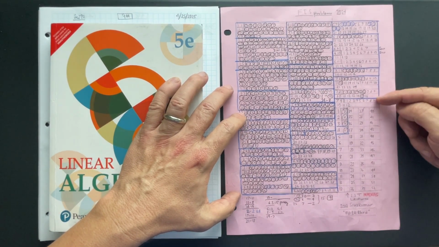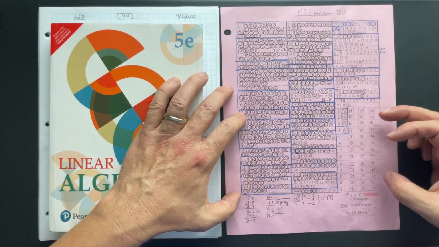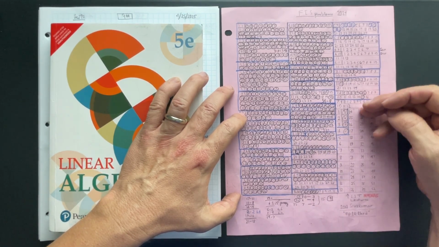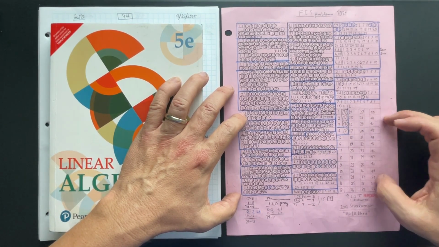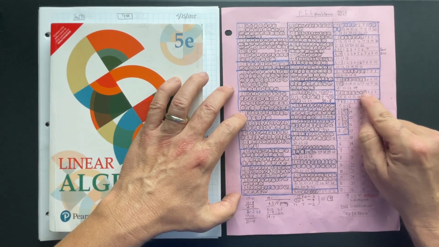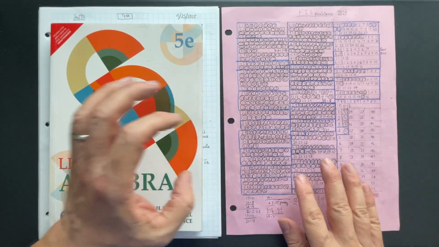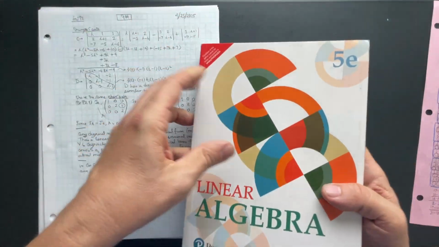In a separate video, I will outline what I want to do in the next couple of months to finish off linear algebra, but these videos will be in that. So yeah, attempted various problems in sections 7.1, 7.2, and 7.3. All right, so then I'm going to show the book.